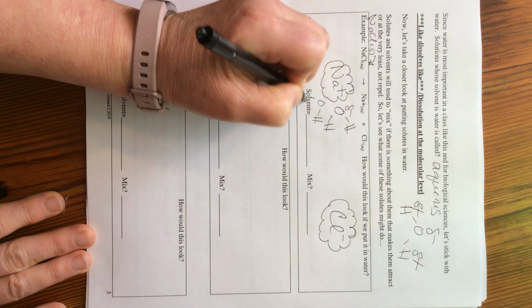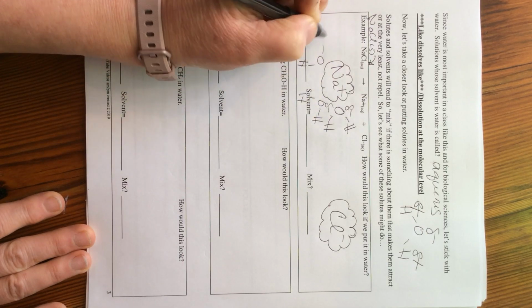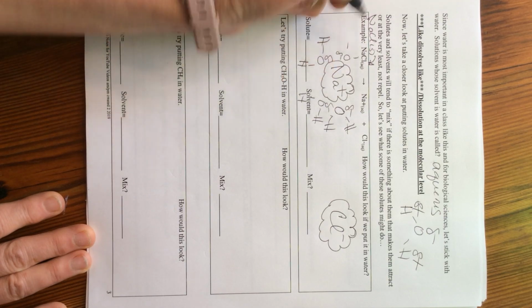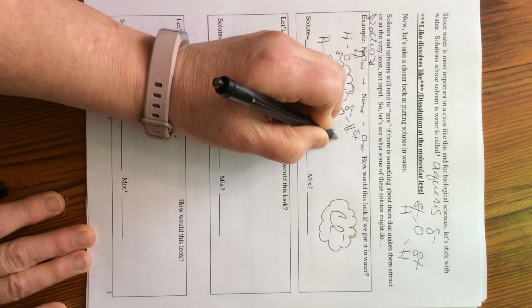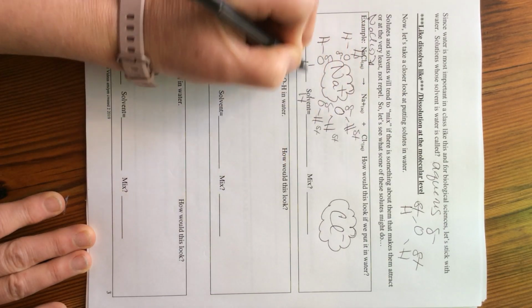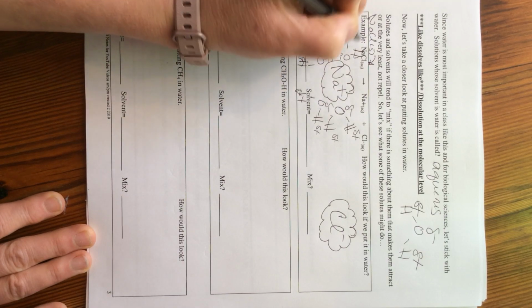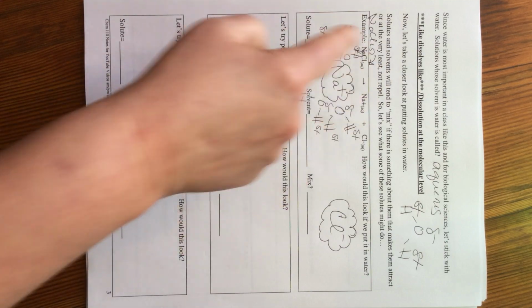Oxygen, partially negative. Oxygen, partially negative, and so forth. And here, I'll put the pluses in. So what we see then is a whole bunch of water.